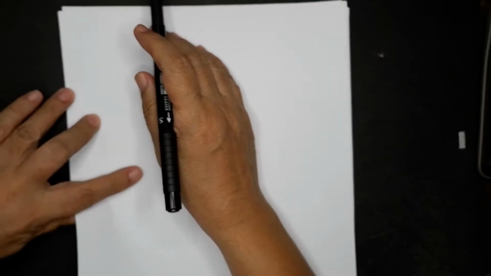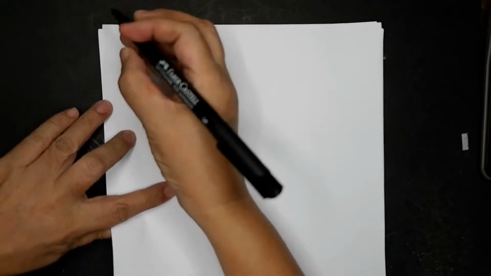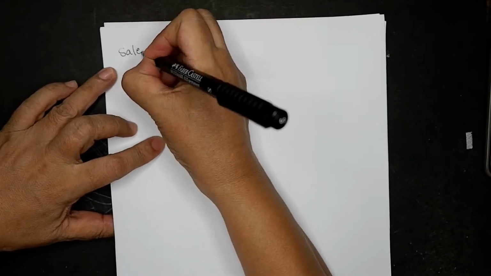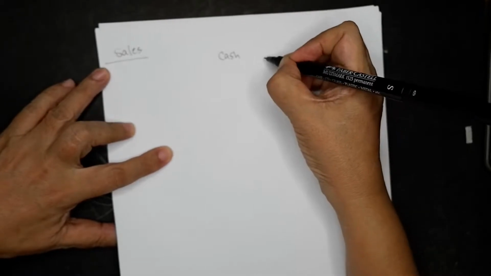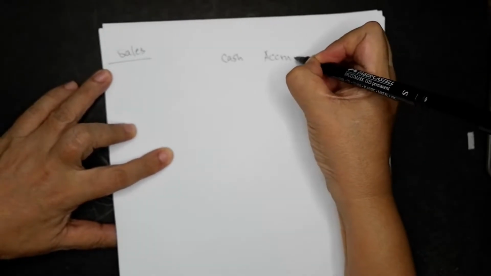Okay. So, how are we going to compute or to determine how much is our correct sales when we prepare our financial statement? Okay. So, for our sales, this is cash basis and this is accrual.